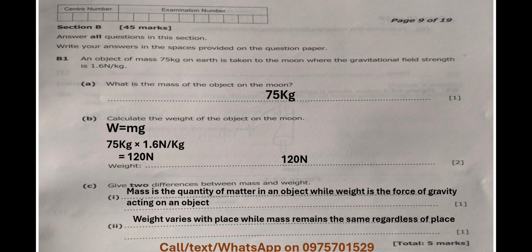If you get an object weighing 75 kg and take it to the moon, the mass will still remain the same, which is 75 kg. So the other difference is that weight varies with place, while mass remains the same regardless of the place.